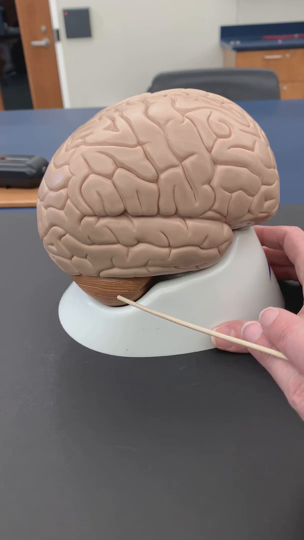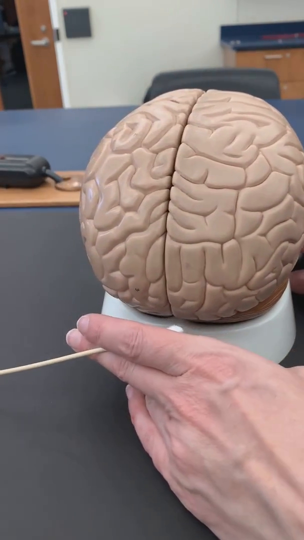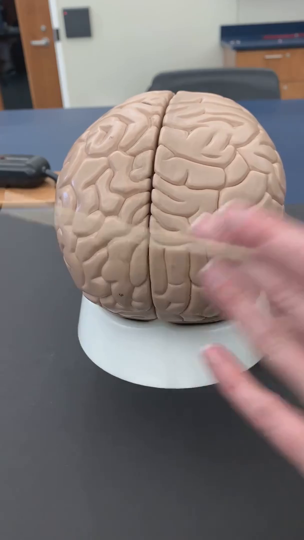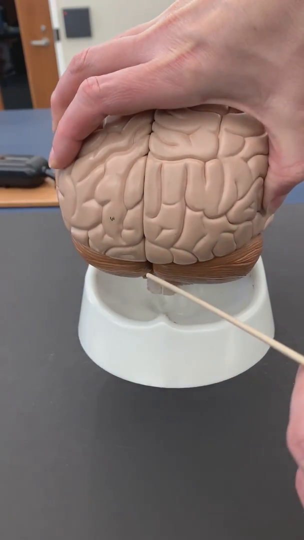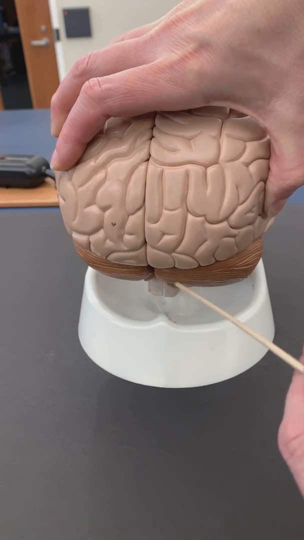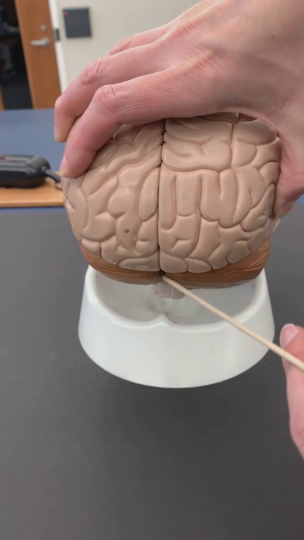Down here we have the cerebellum, and the cerebellum has two sides to it. You can't see it well in this view, but there is a separation. I'll just lift this slightly, and the separation between the two sides of the cerebellum is called the vermis.